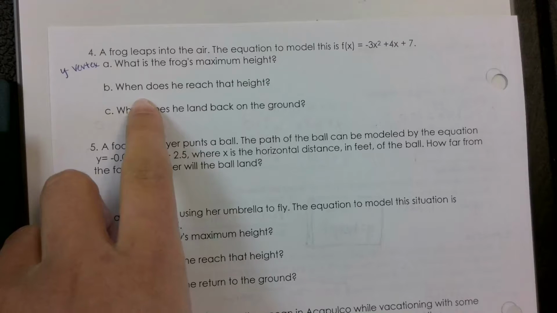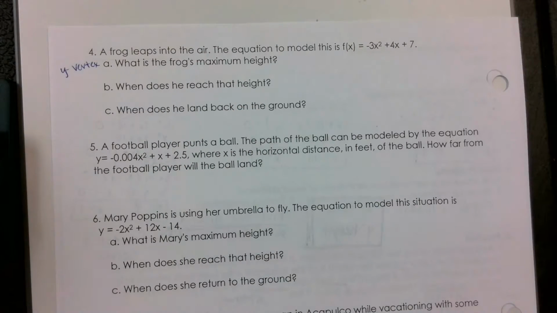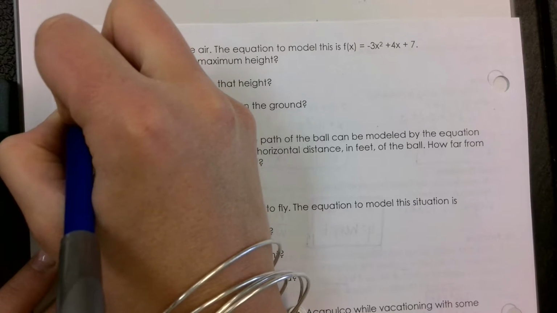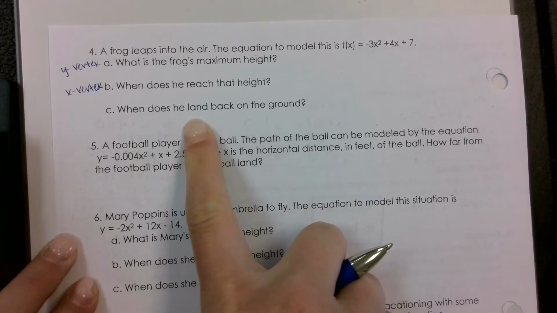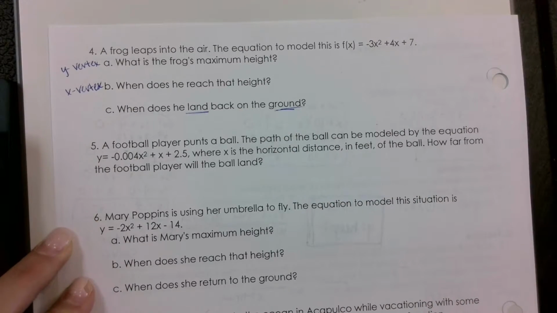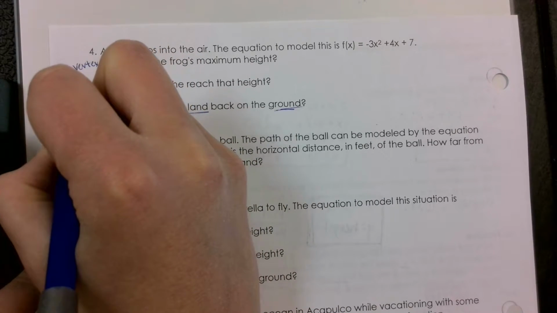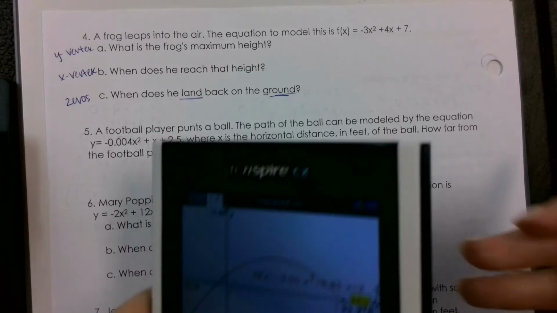When it asks you when he reaches that height, it's still talking about the vertex. Do you agree? But because it says when, does it want the x or the y now? The x. That's going to be the x value of your vertex. And then the last part, when it asks you when he lands on the ground, what does that want you to find? Your zeros. So do y'all see how it's like the same type of questions over and over and over? They're only going to ask you for two things, so it's not going to be super, super complicated.